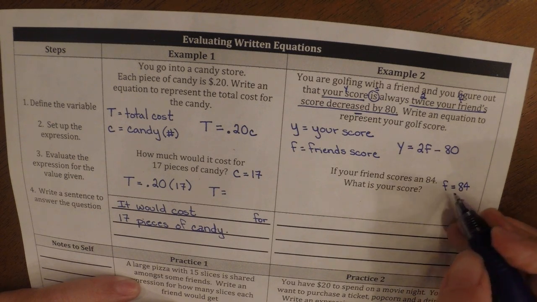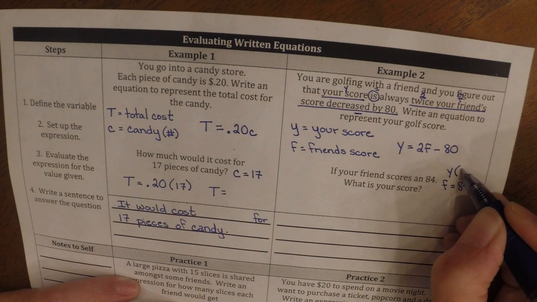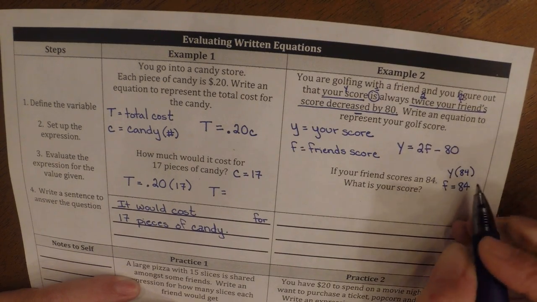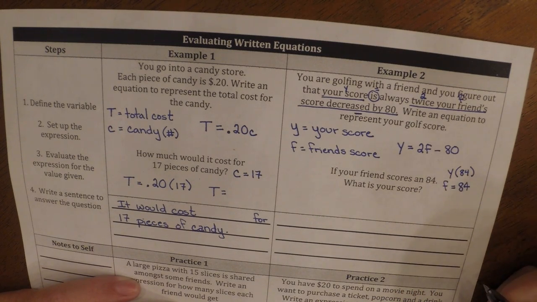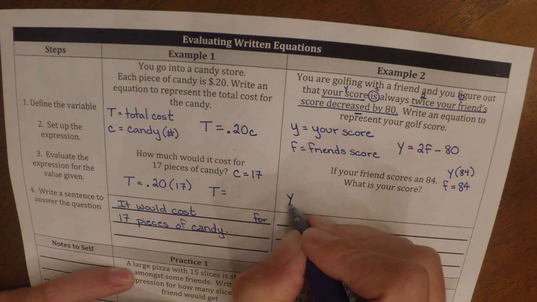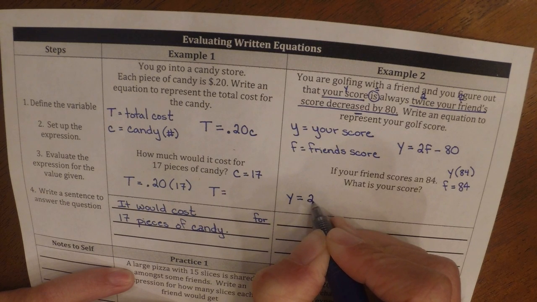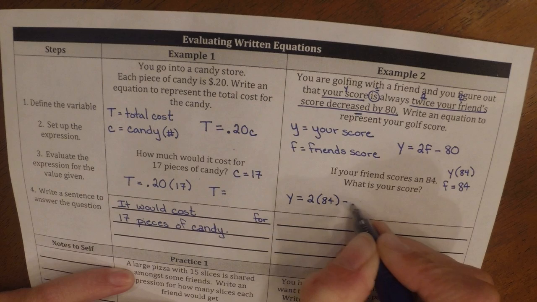They could also write this as find Y at 84. Right? Because this would be function notation. So either one of these things means to change the F into the 84. So if I write that out, I now have Y equals 2 times 84 minus 80.